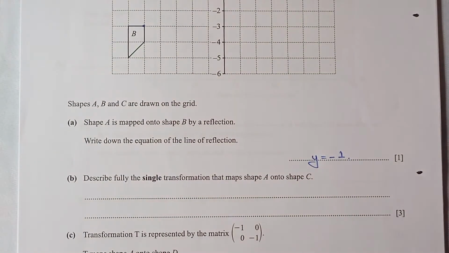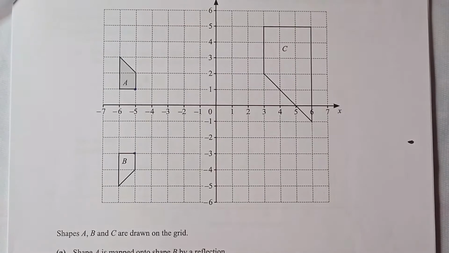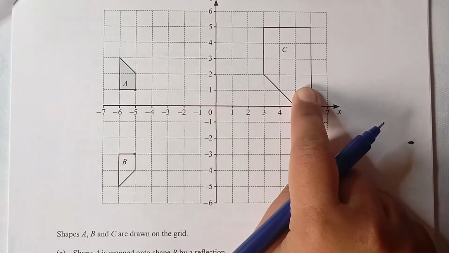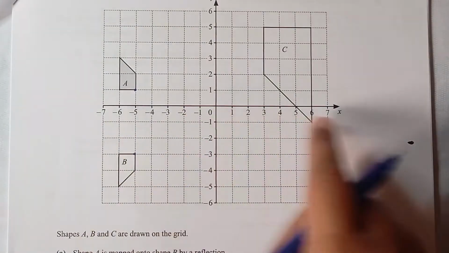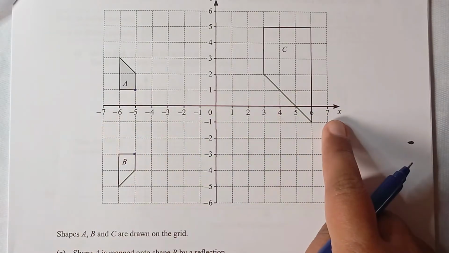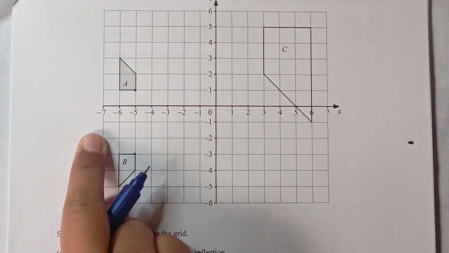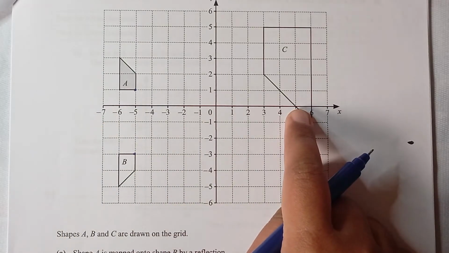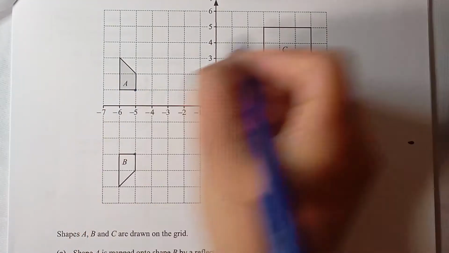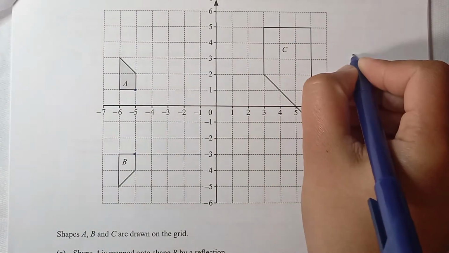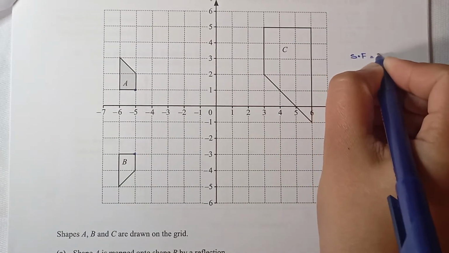Okay, now for the B part, describe fully the single transformation that maps shape A onto shape C. Okay, so look at A and C. As we can see, A to C is not a translation, not a reflection, and not a rotation as well. So it is basically an enlargement, right? It is an enlargement, and it has a scale factor. If this is 1 unit and this would be 1, 2 and 3 units, so the scale factor is 3.